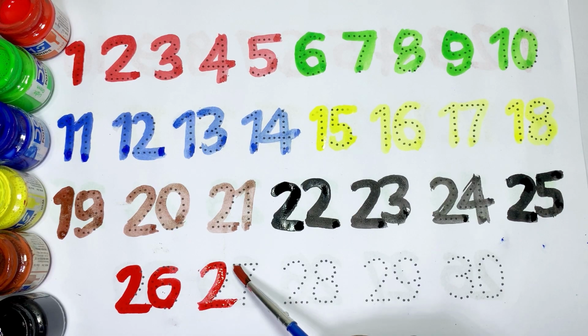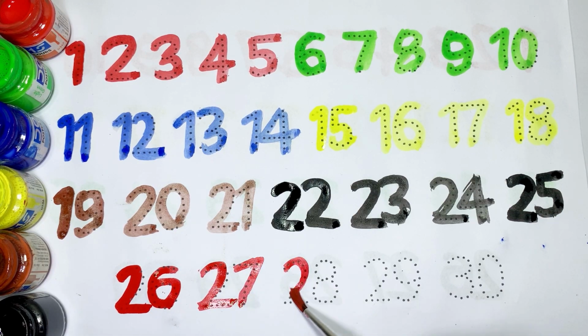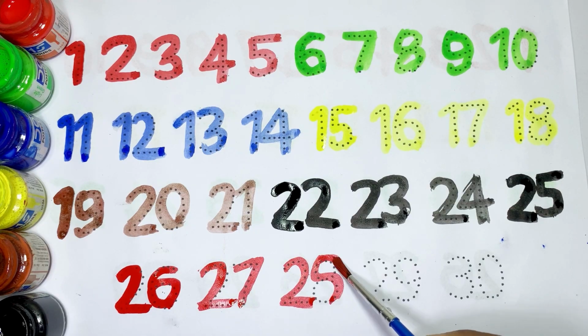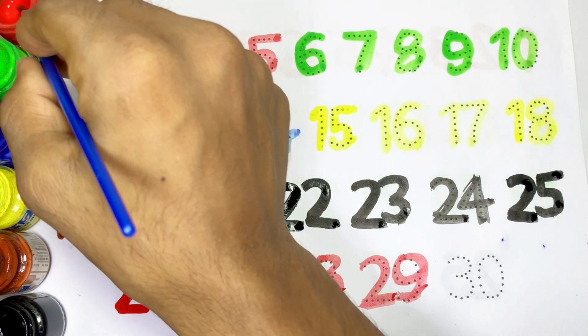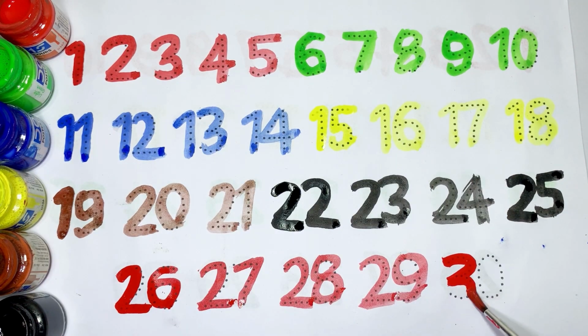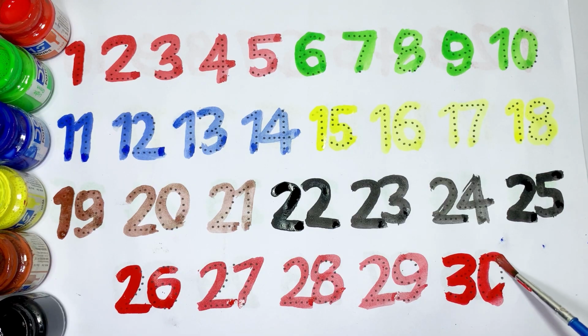Kids, now you draw 26 and use red color. 26, 27, 28, 29, and last you draw 30.